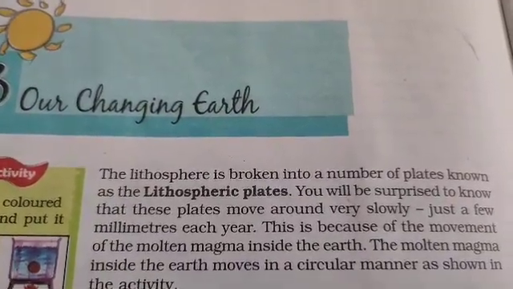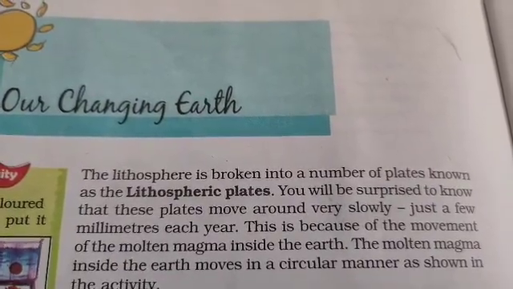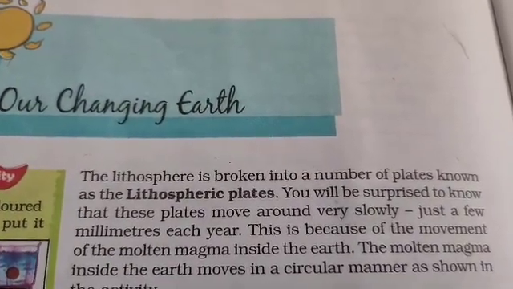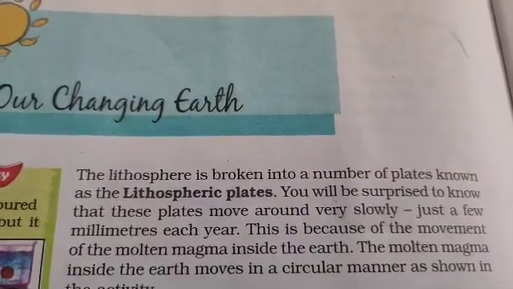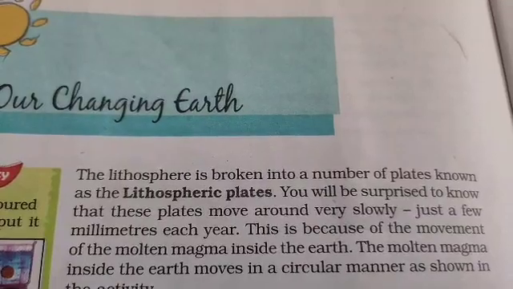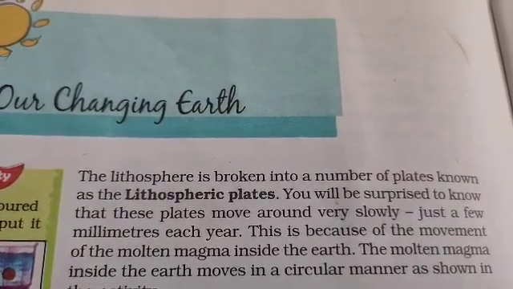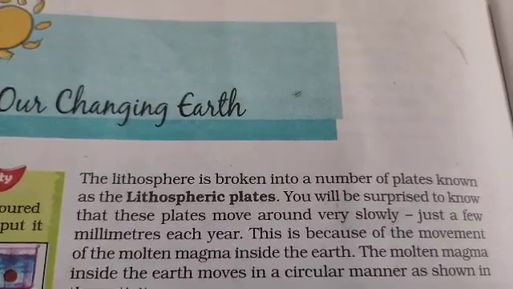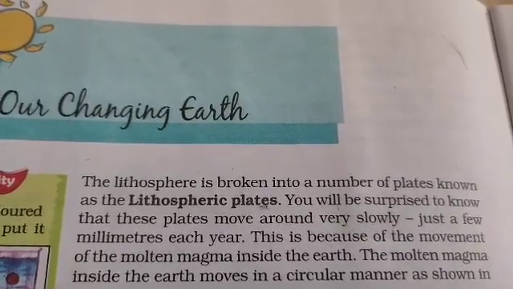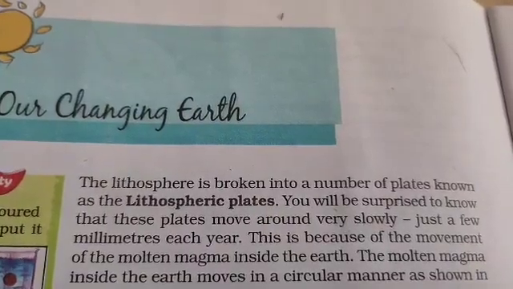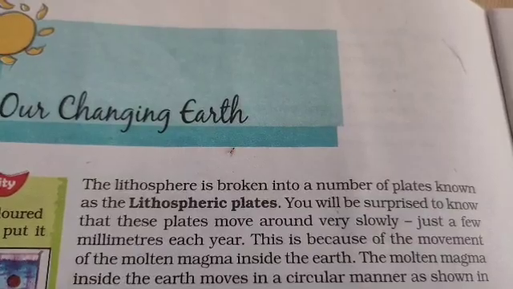Lithosphere is broken into a number of plates known as the lithospheric plates. Plates does not mean here the plate where a meal is served to you. Geographically, the lithospheric plate means a huge land mass.